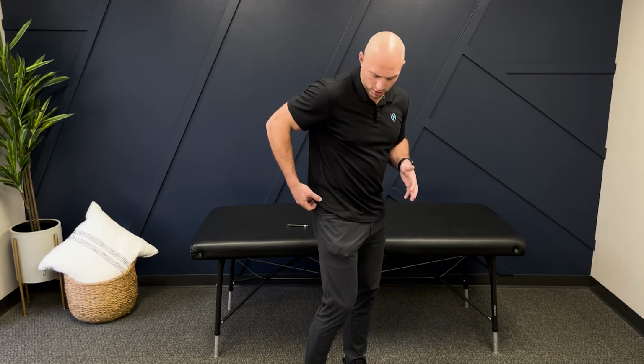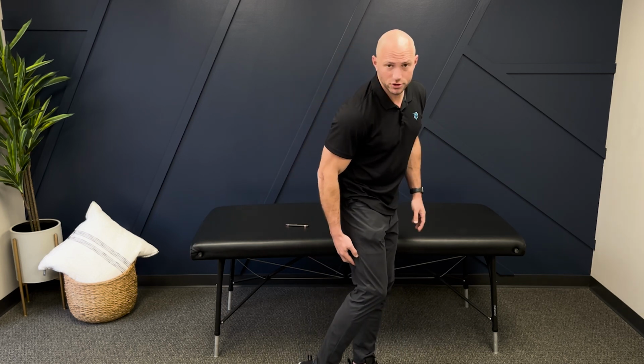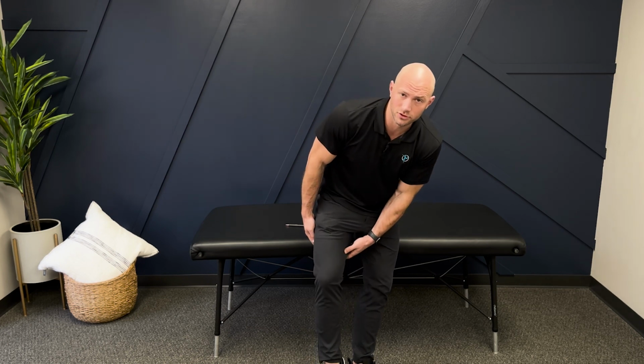A major focus with getting long-term relief from sciatic problems is just loosening up that tissue. So we talked about loosening up the glute tissue here off to the side, loosening up the hamstring on one side and then the hamstring on the other side, and then loosening up the calf.